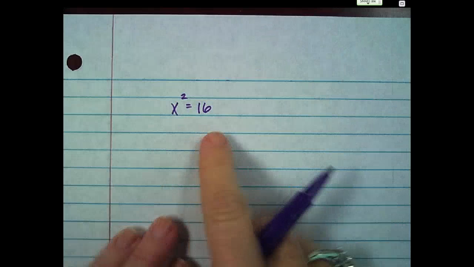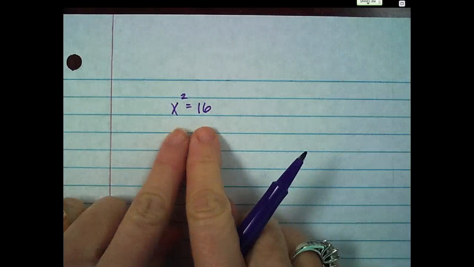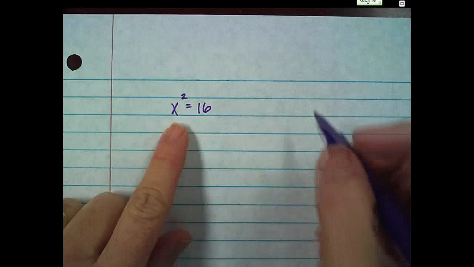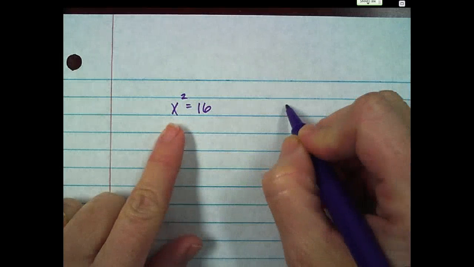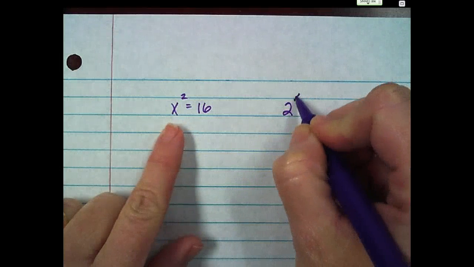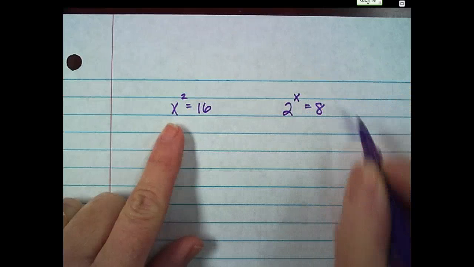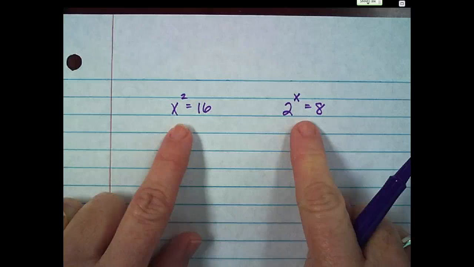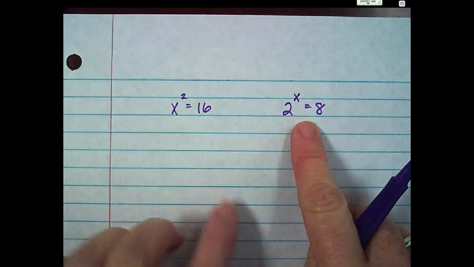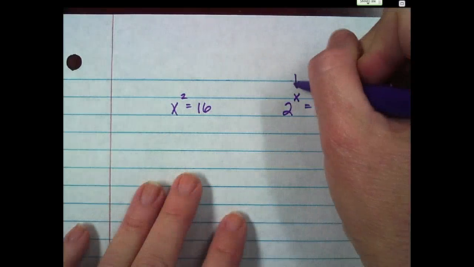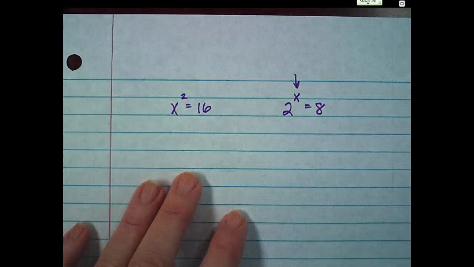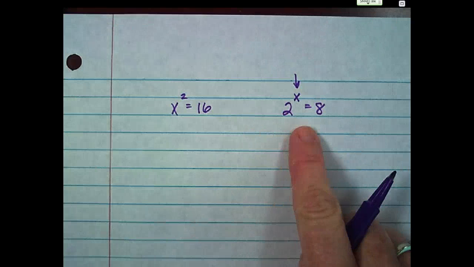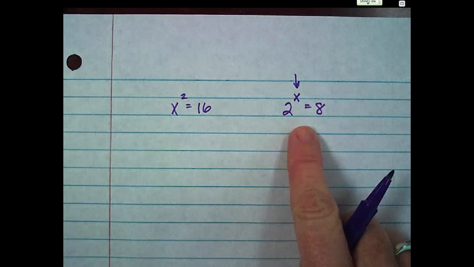Okay, this is an exponential, right? It has an exponent. But in a problem we've studied now, I'm going to change it and say 2 to the x equals 8. Notice the difference in where x is, correct? So if x is here, what you're trying to find is the exponent, okay? We know the answer is 3. You found the fact that it's 3, okay?